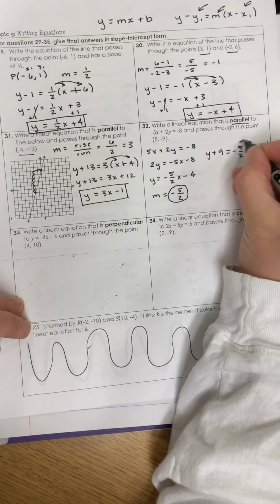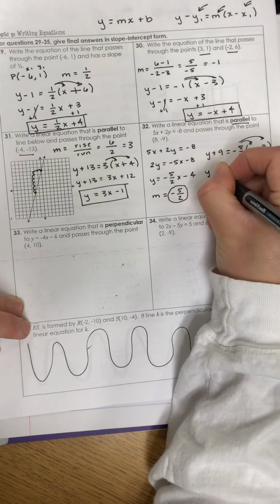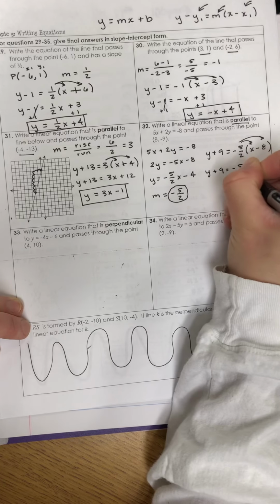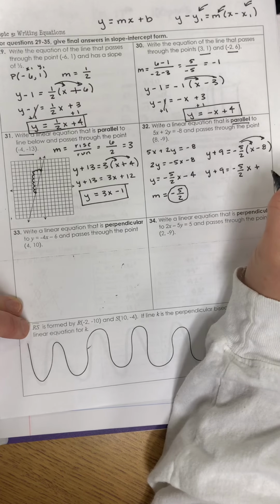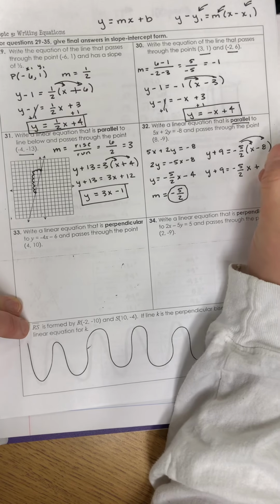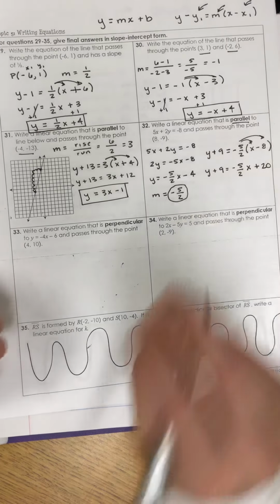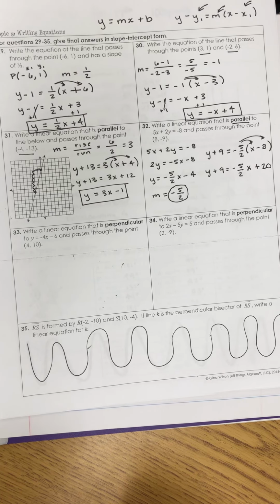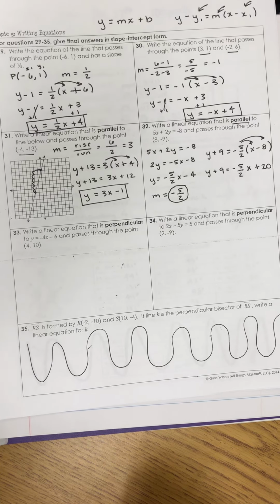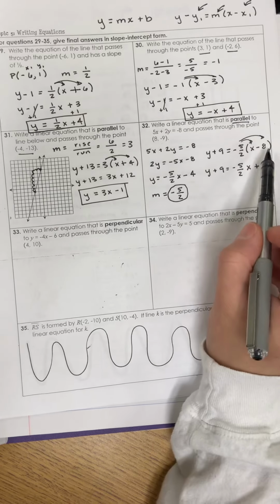So distribute our negative 5 over 2, so y plus 9 equals negative 5 over 2 x plus negative 5 times negative 8 is 40, divided by 2 is 20, plus 20. I think I messed up here. Is that 8?